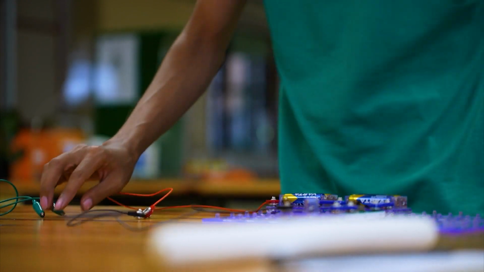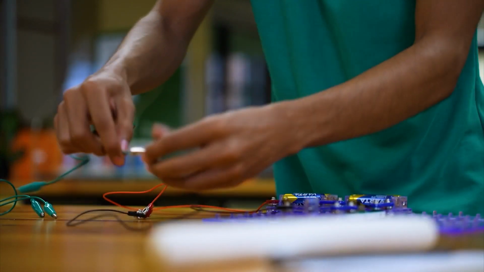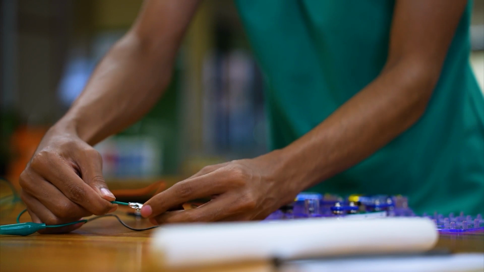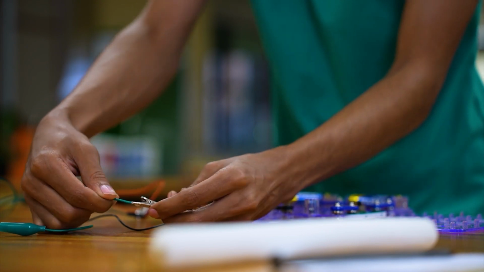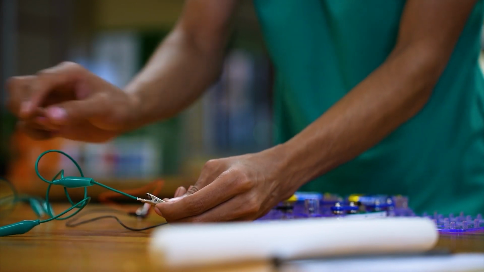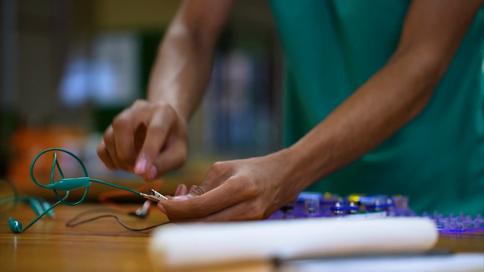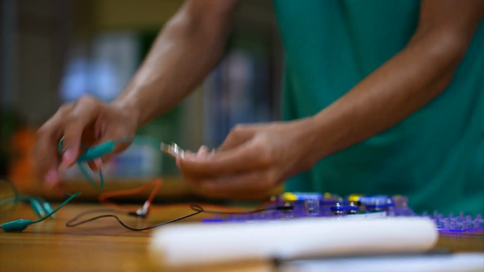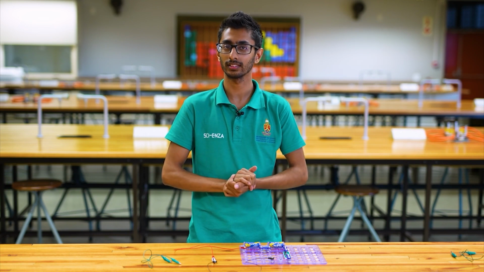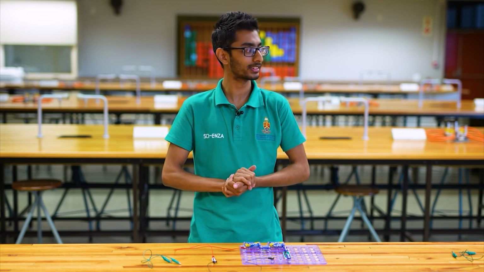So here is a better view of what's inside this alligator clip. Here is the wire. It's made out of copper, which is a good conductor. It conducts electricity really well. So this is what's inside the insulated part. Do you guys have any ideas of why we have conductors and insulators? Why do we insulate conductors? It's because we do not want to get electrocuted.